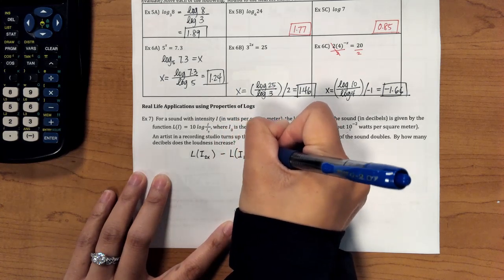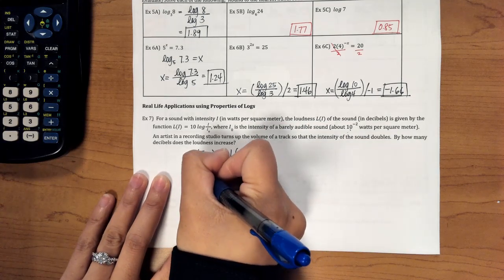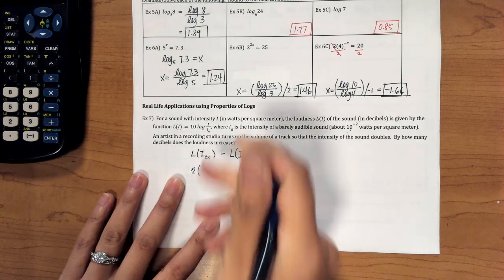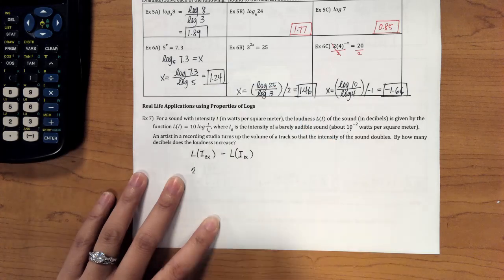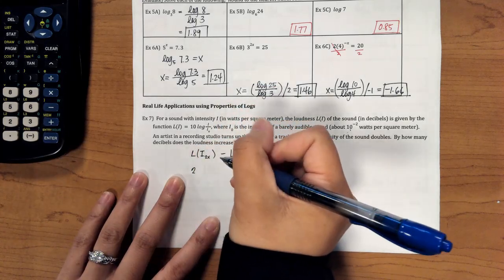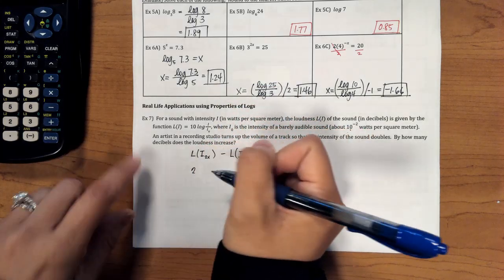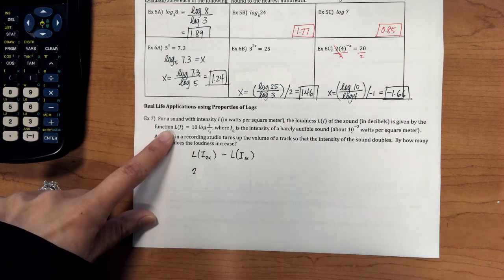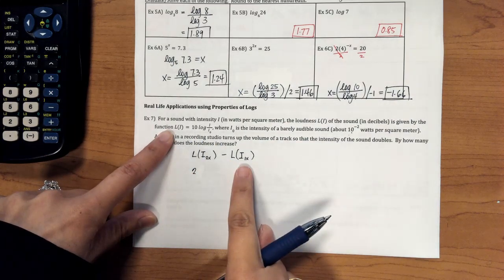So it's just 1x. So really what we're doing is taking 2 times this, minus this.